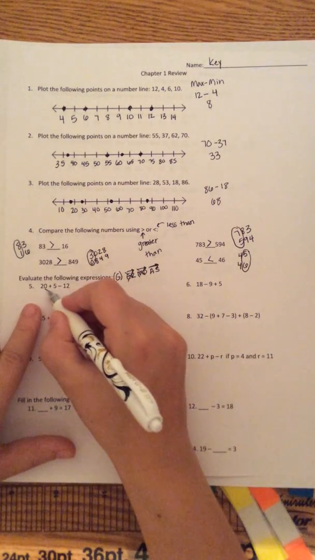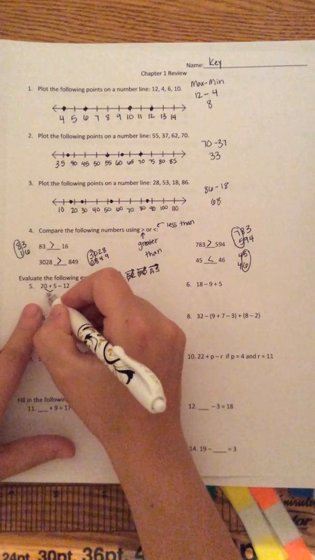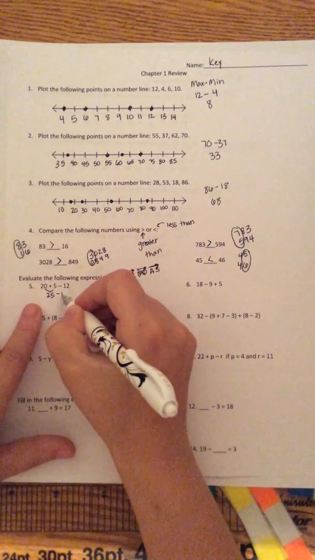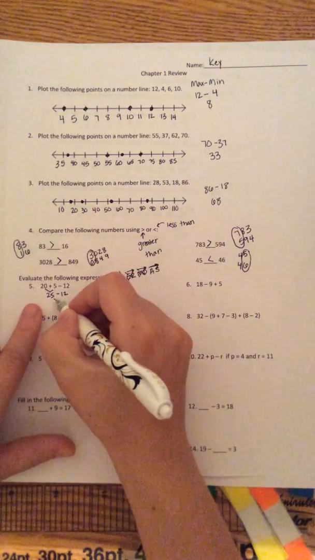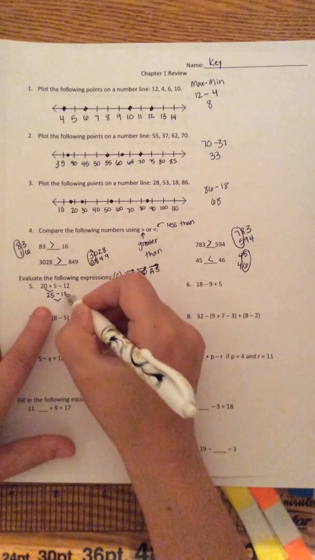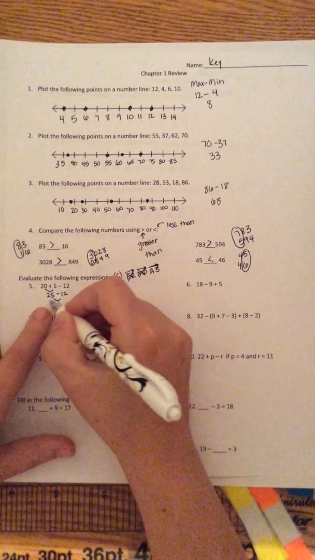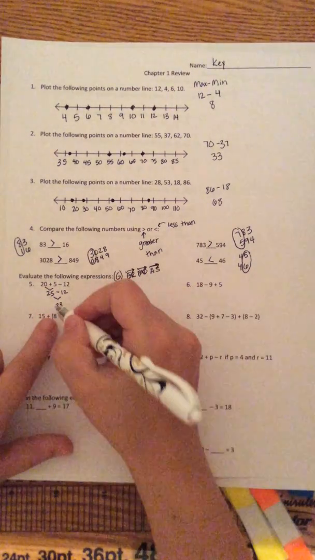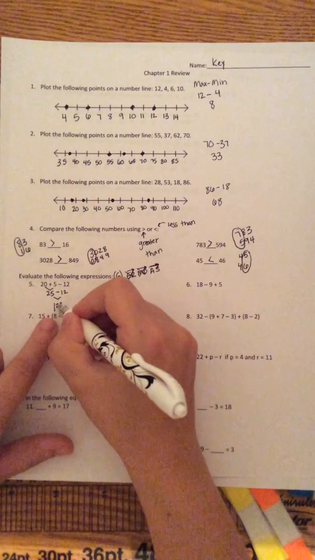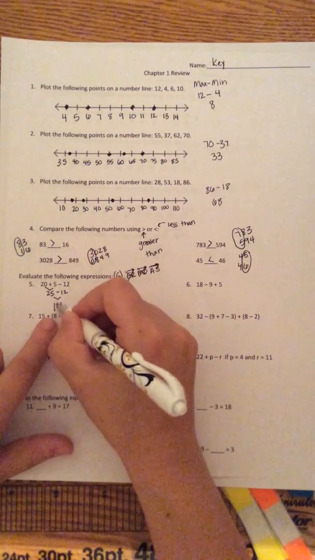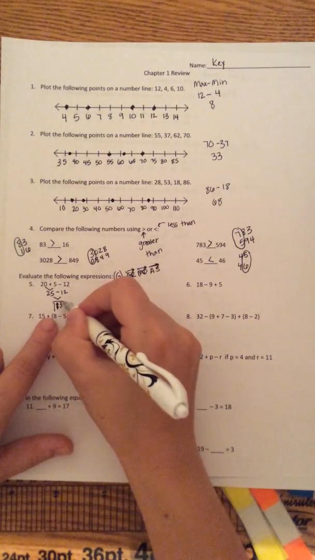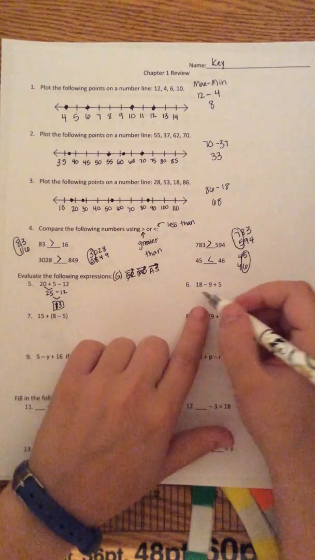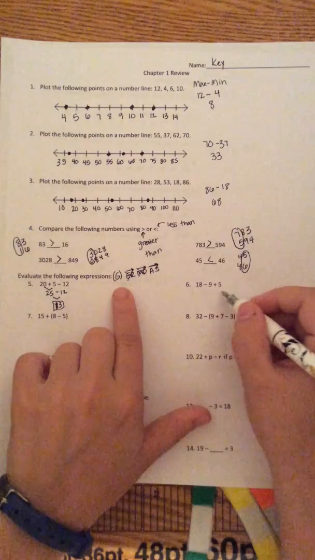So first I'm going to do this 20 plus 5. That's 25. I bring down the minus and the 12. It's the last thing to do, so I do it. 5 minus 2 is 3. 2 minus 1 is 1. So we get 13. All right, on number 6, we start, are there any grouping symbols?